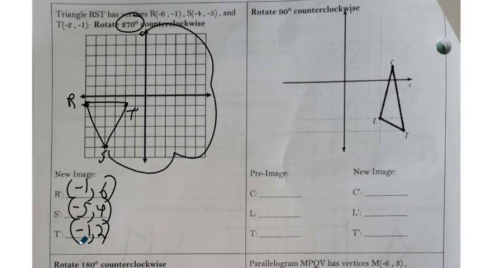Now let's see if that ends up where we thought it would. Negative 1, positive 6. 1, 2, 3, 4, 5, 6. That's looking good. Negative 5, 4. And then negative 1, 2.